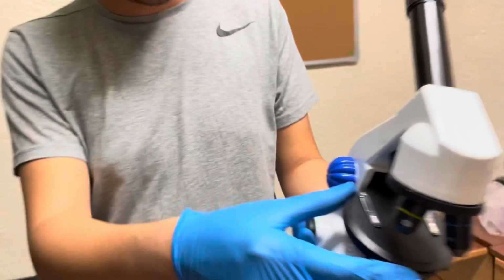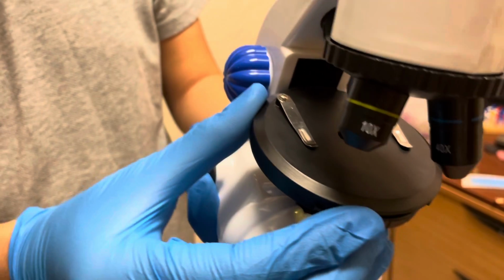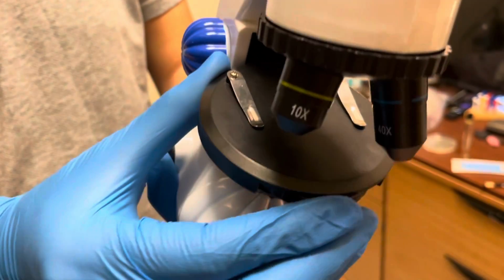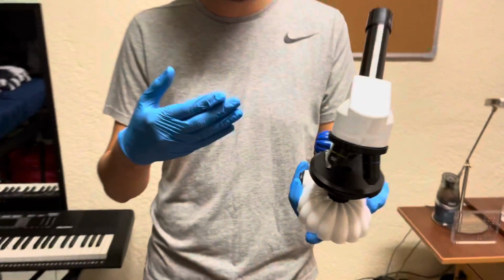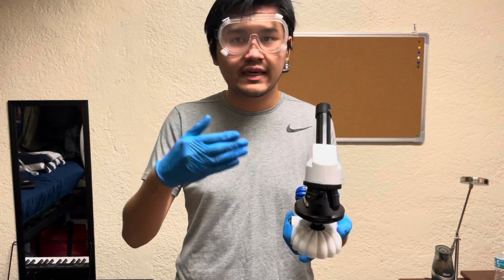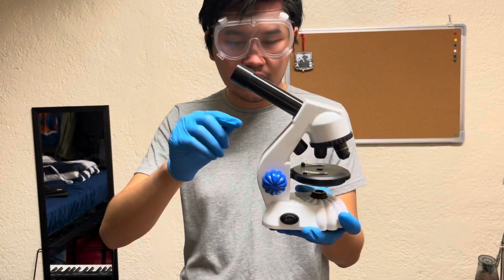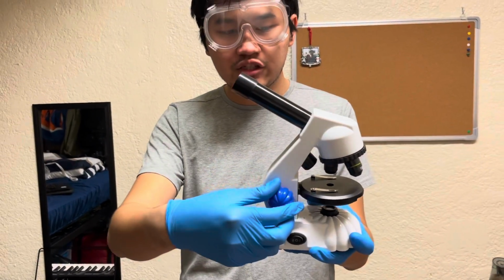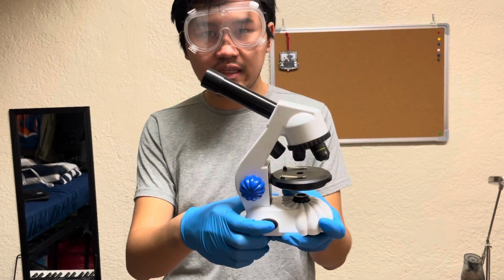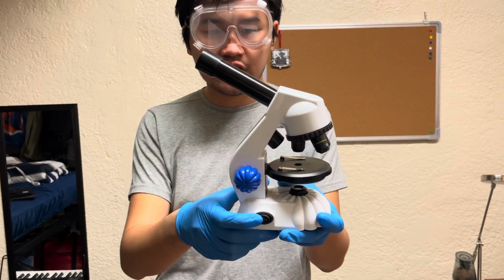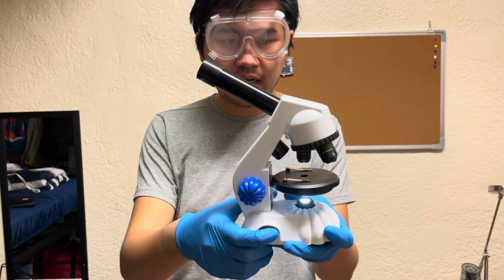Over here, another feature of the diaphragm is that you can change the lens on the diaphragm, which allows you to change basically the intensity of the light that's shining on the specimen and the color of the light that's shining on the specimen. So finally, we have the coarse adjustment knob, which allows you to change the position of the stage. And we have these switches, which allow you to shine the top illuminator or the bottom illuminator.